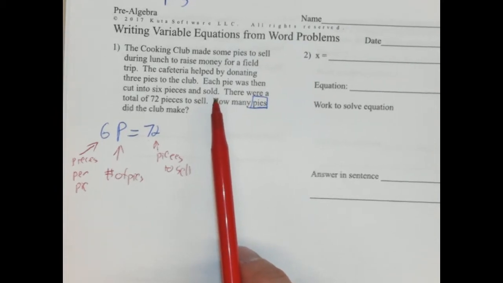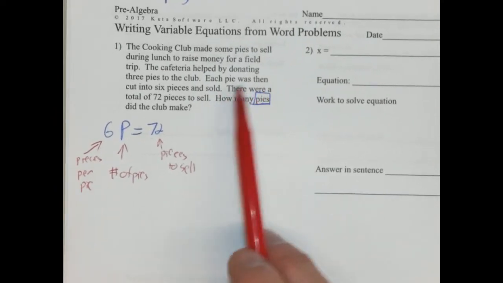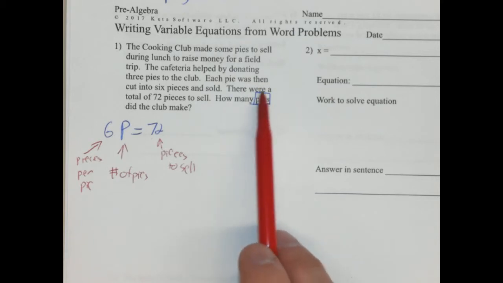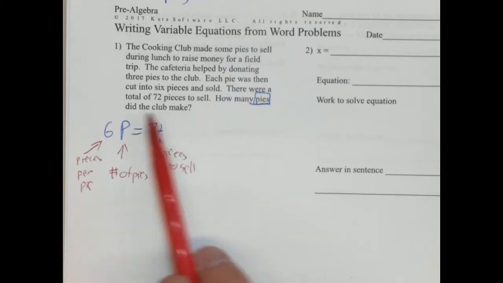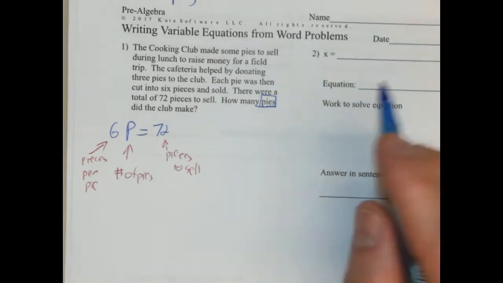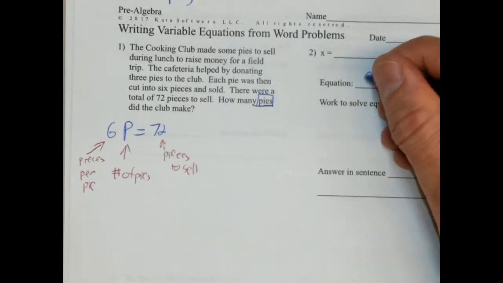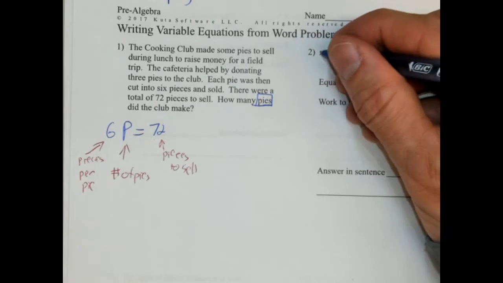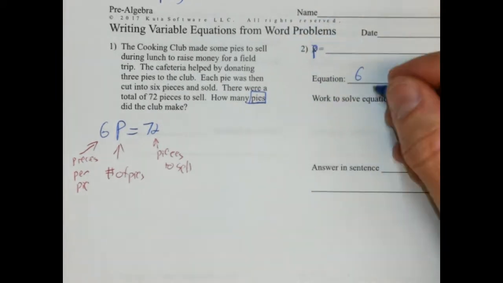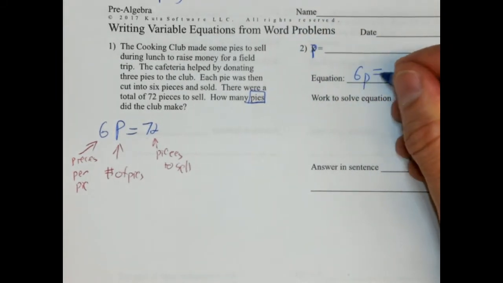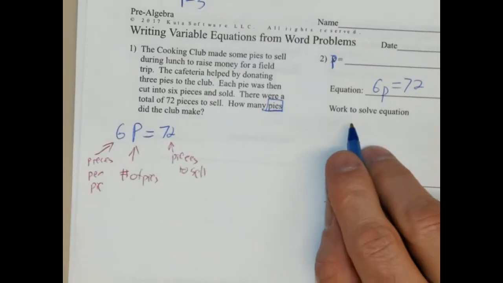One of the things I find that makes this a lot easier is if you are able to write on the problem. So just being able to circle pies, that's what we're solving for. So this is our equation. Now over here they want us to write the equation, so we're going to put 6. They have x, so I'm going to put that as p. You don't need to use x. 6p equals 72.